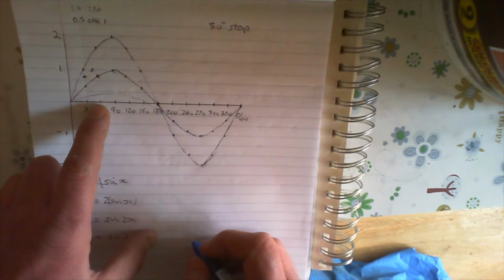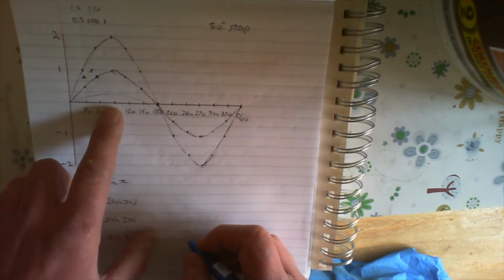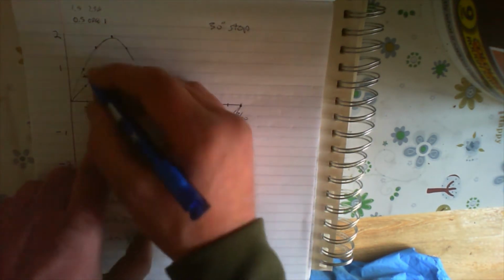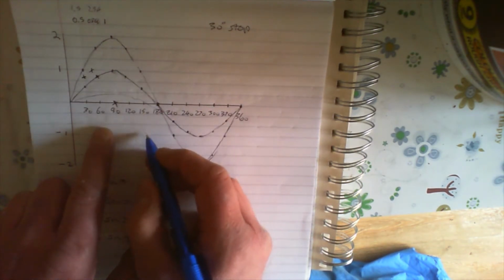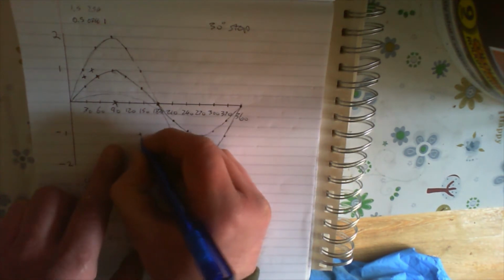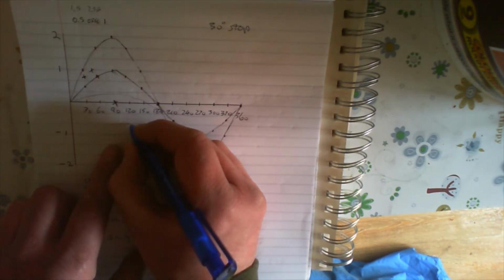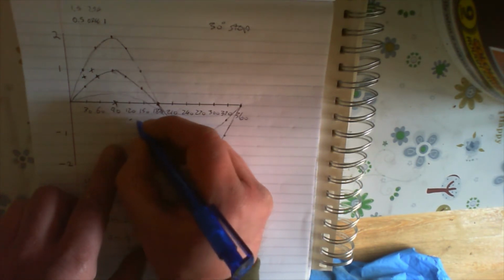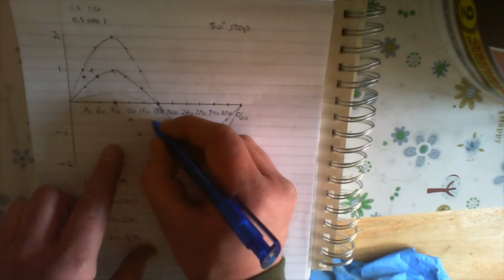I don't know if you can hear the rain. And then at 90 it's going to be at 180, so that's coming through there. And then up here it's going to be at 1 again, and these other ones here at the 120 is a half of that, wasn't it? And this one was a half.